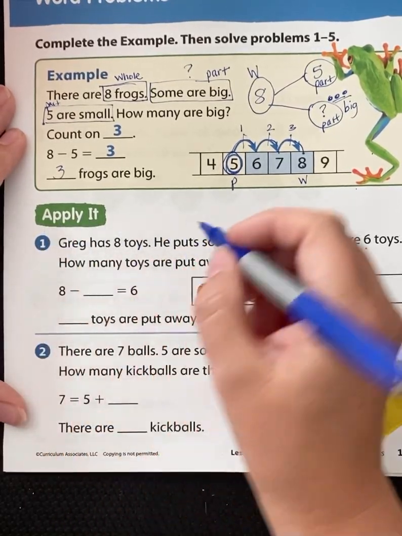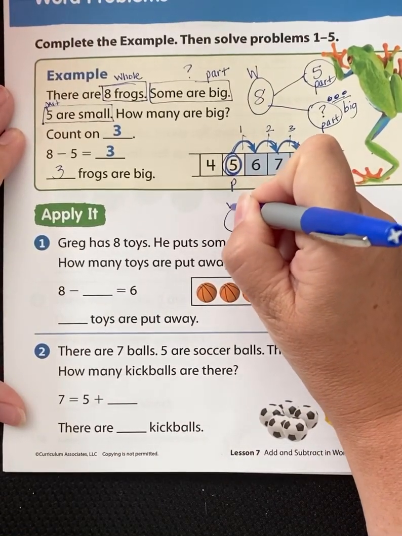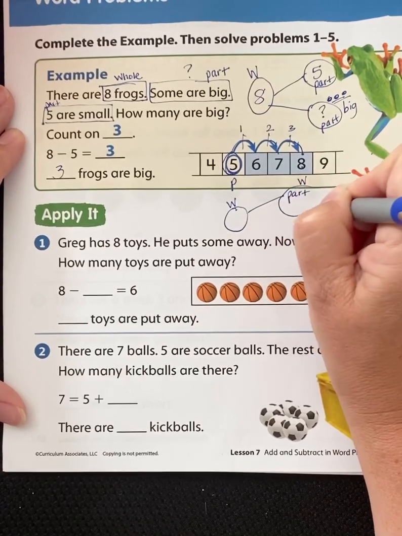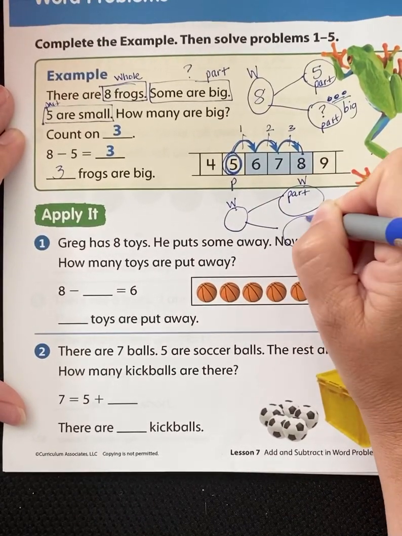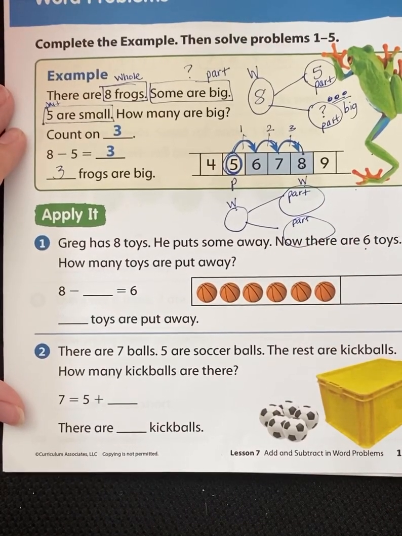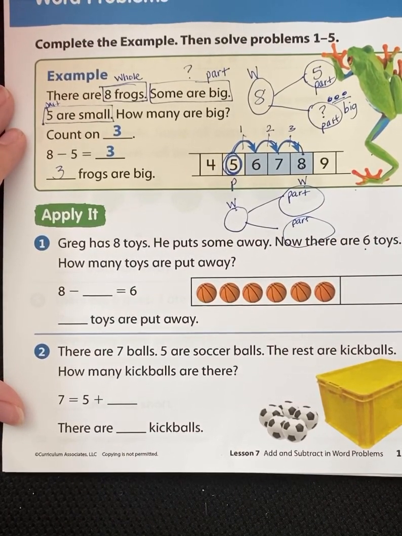Okay, so here we go. I'm going to draw a whole, a part, and another part. Okay. He has 8 toys. He put some away. Now there are 6. So how many toys did he have?